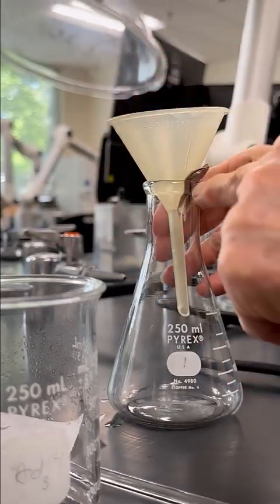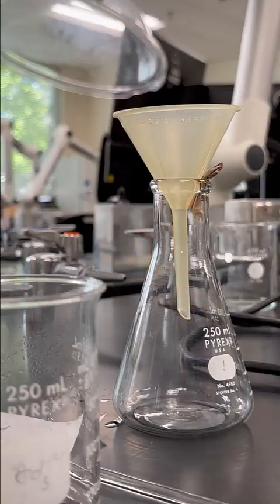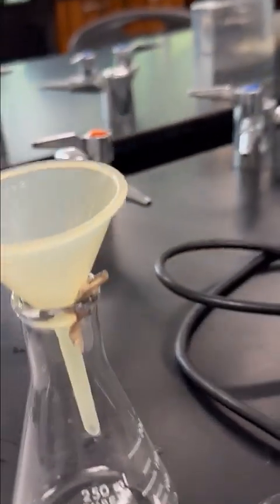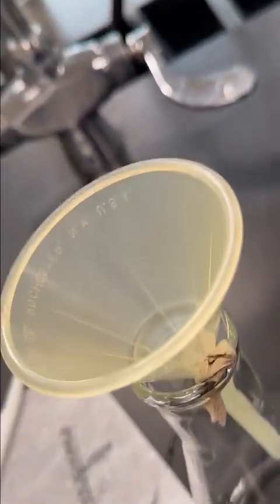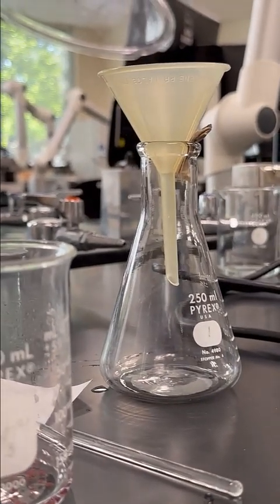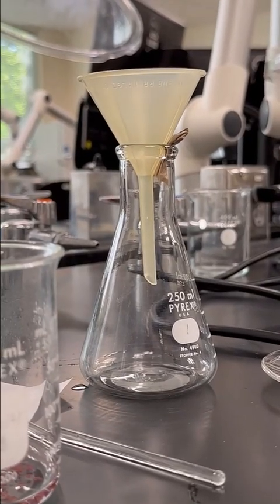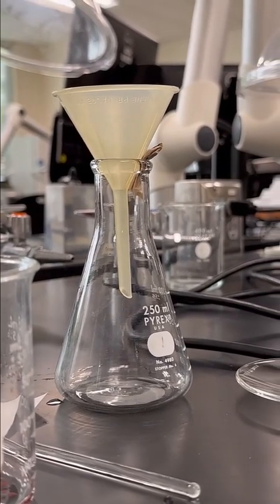So I like to take a little piece of paper, or this is paper towel in this case, and I use it to prop up the filter. It makes a little gap in there, which allows the air to move in between the flask and the air in the room. That will make sure that my solution can actually go through the filter paper. So you need to make sure that you have air exchange anytime you're filtering.